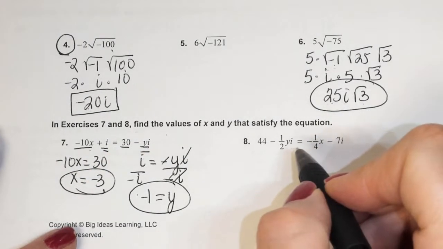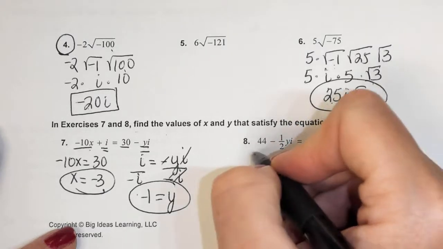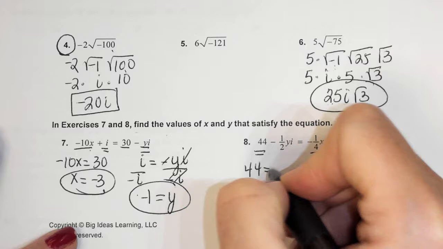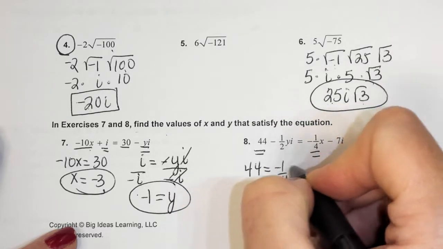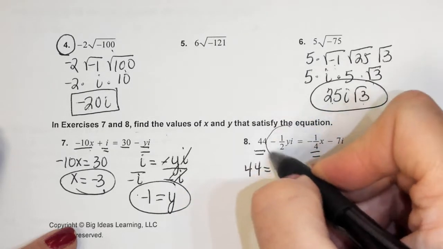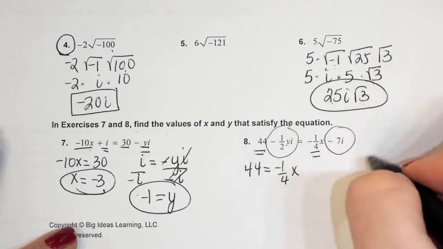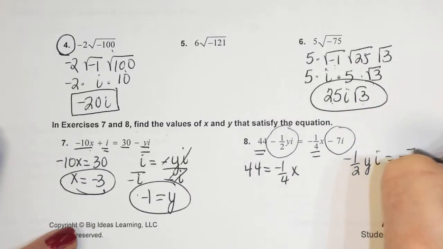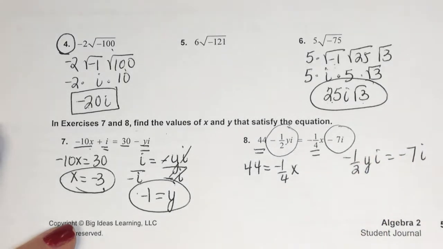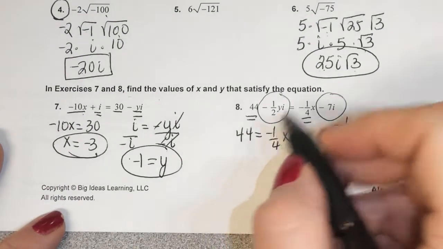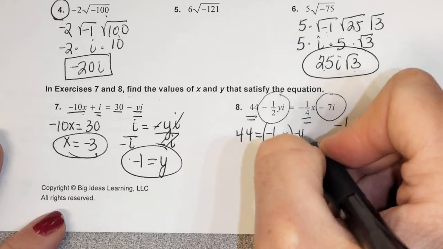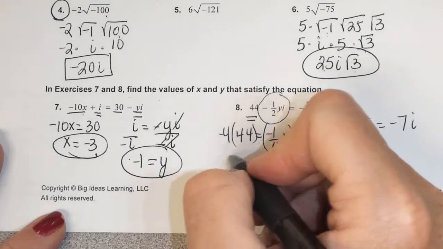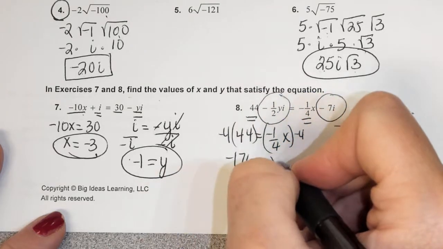So we would do the same setup over here. We would just say, here's our real part. So 44 has to equal negative 1/4 x. Here's our imaginary part. So negative 1/2 yi has to equal negative 7i. So solving this, I'd multiply by negative 4. That's negative 176 for x.